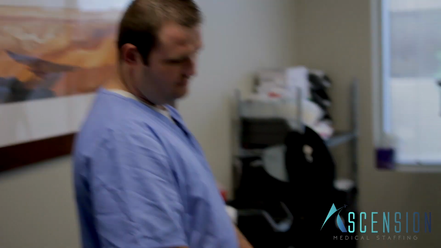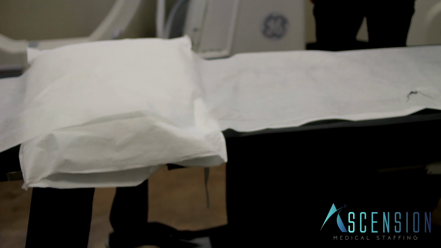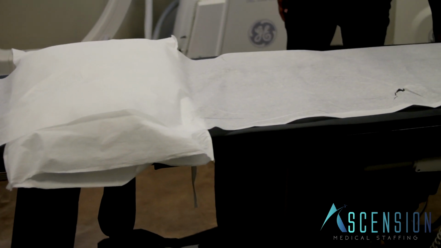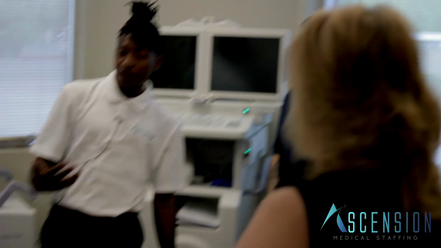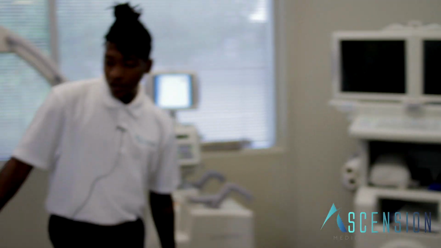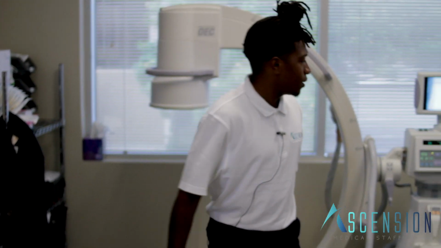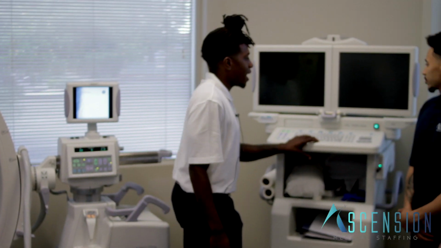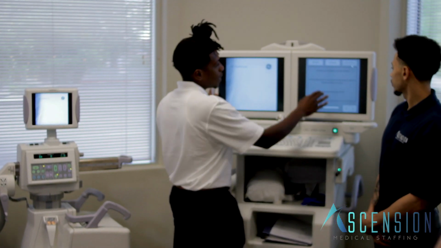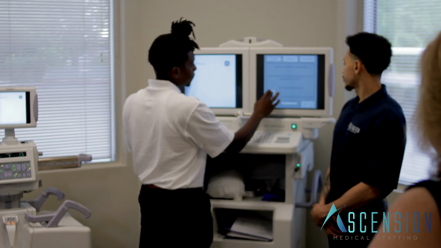Here's our table that we kind of went over. So we would have a patient come in. They would lie on the table, head up top here, and then we add patient information.